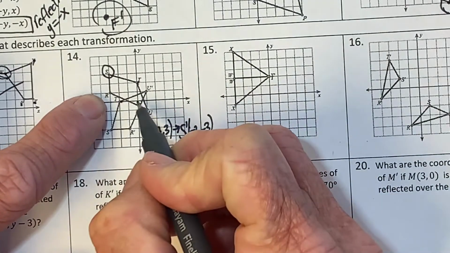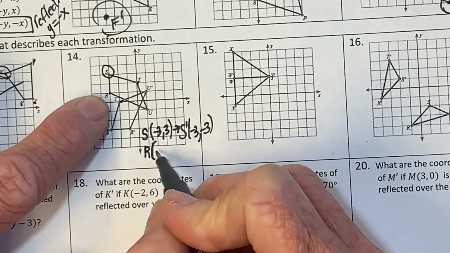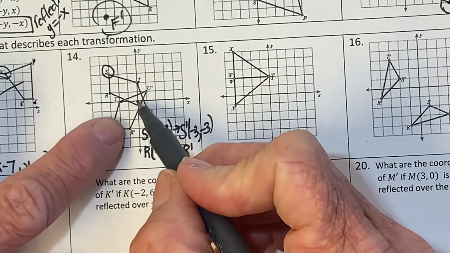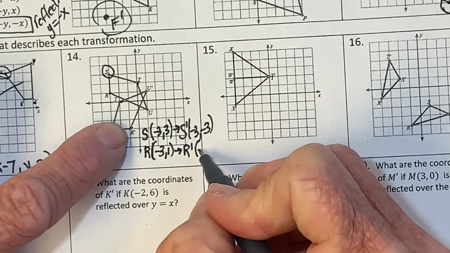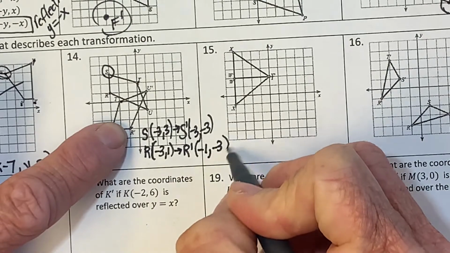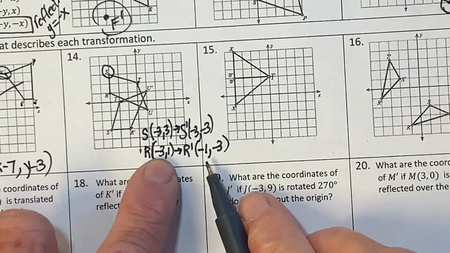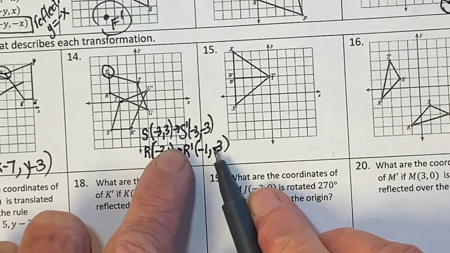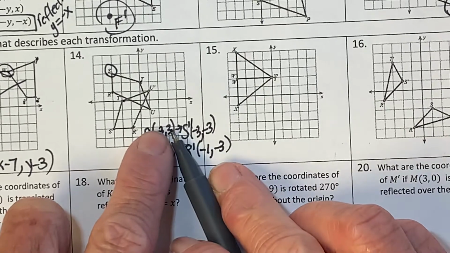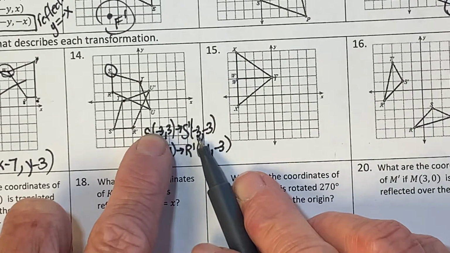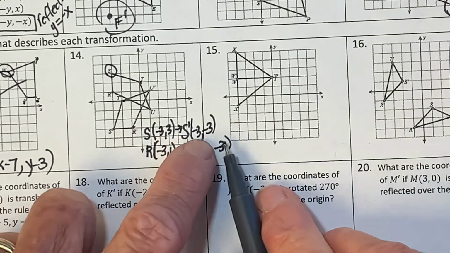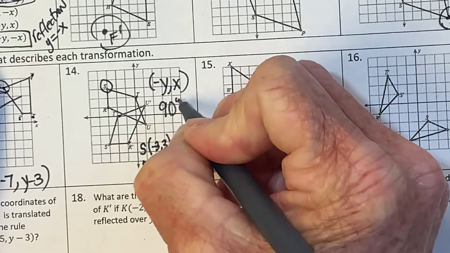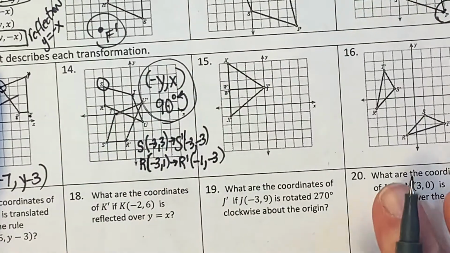R is located left 3 but up 1. So I have some different digits there. And R prime ended up left 1 and down 3. So if I look at this one, it looks like Y came to the front and switched signs and X went to the back and stayed the same. Would that work here? Y came to the front and became negative and X went to the back and stayed the same. That's my rule that I used, and that rule is a 90-degree counterclockwise rotation.